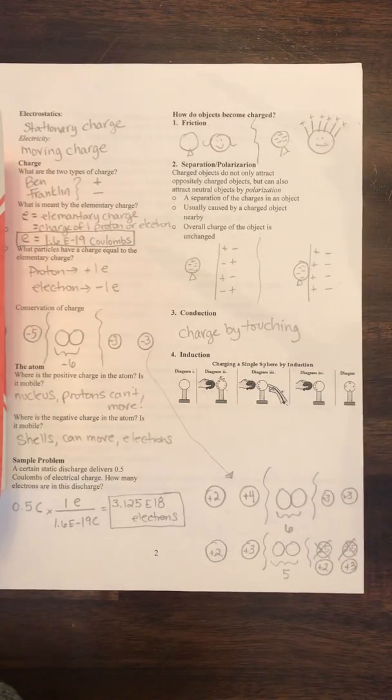But really, most of the time when you see something becoming charged, it's charged due to friction, rubbing together, charged due to separation, something that's neutral that acts as though it's charged by separating the charges, or conduction, charge by touching.